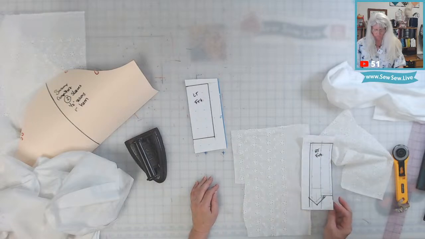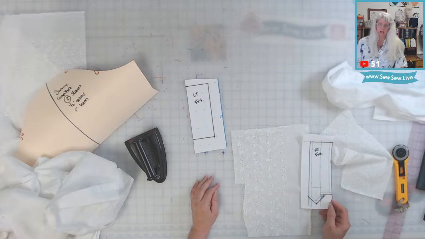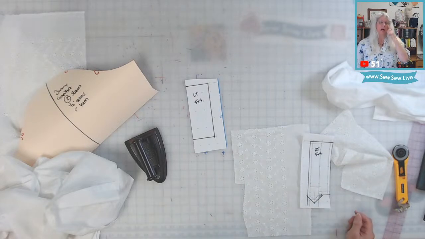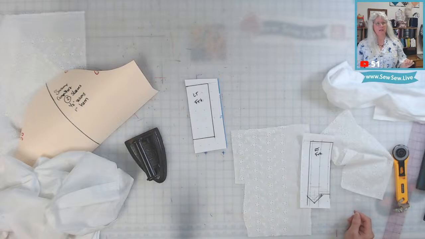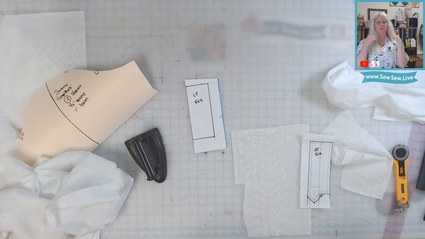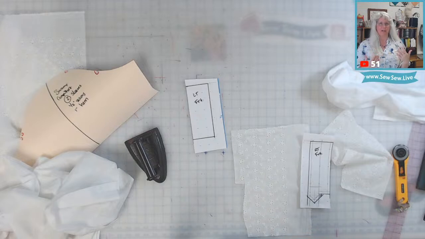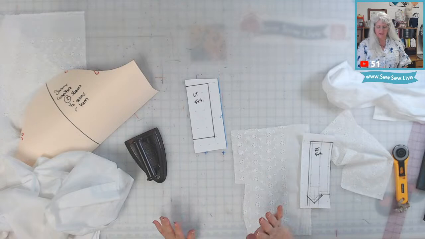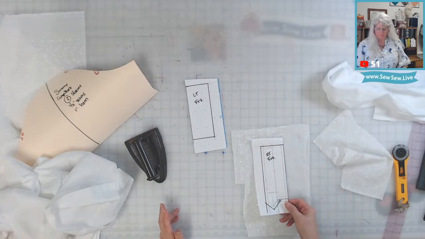You know, if I were clever, I would have made my placket short with no buttons or buttonholes planned. Just like a little nicely finished placket opening. And I could have just left the eyelet. It would have been cute, you know.